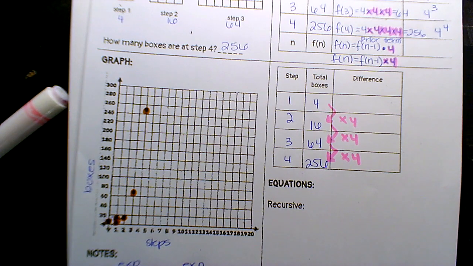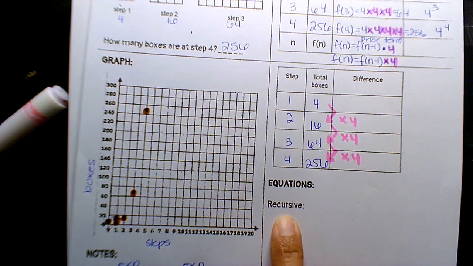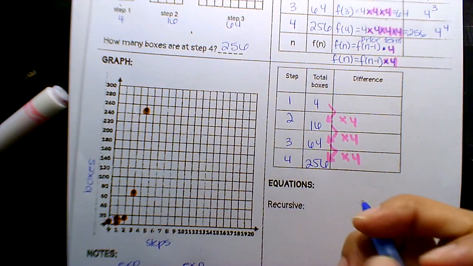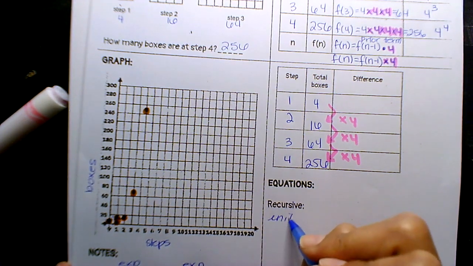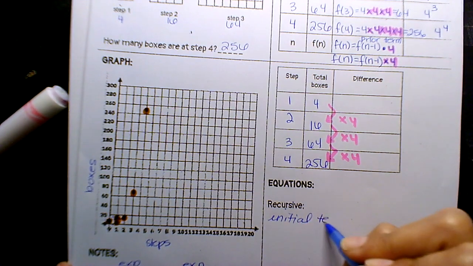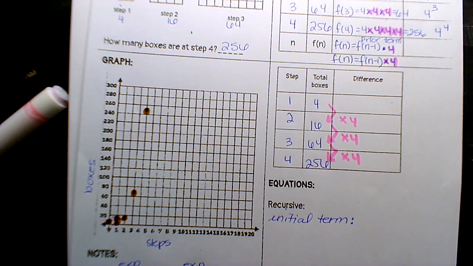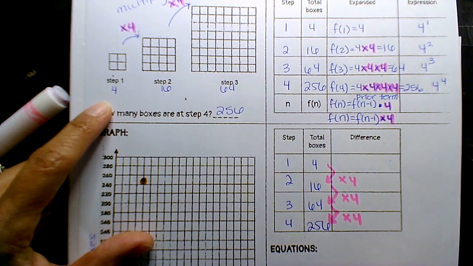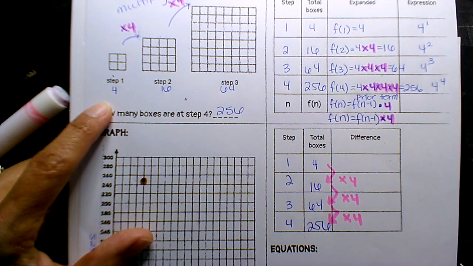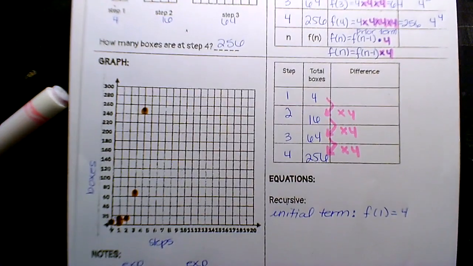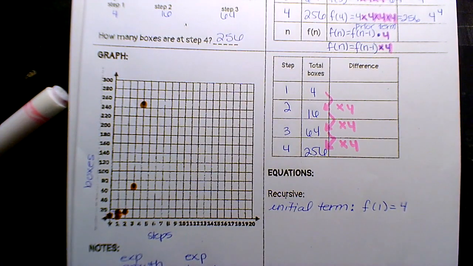Okay? You guys are great with it. Okay, so now recursively, you're awesome with this, you just have to give me the initial and the general term. So your initial term is on step 1, what is the data? So in step 1, f of 1 is equal to what? 4. The first drawing has 4 boxes. That's it. You give me the very first.